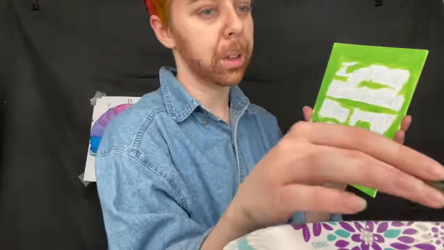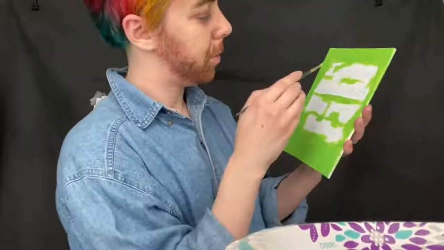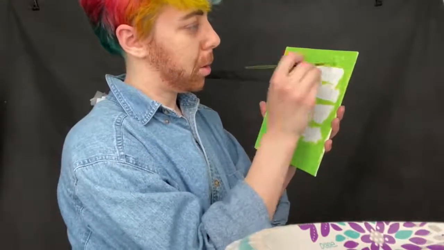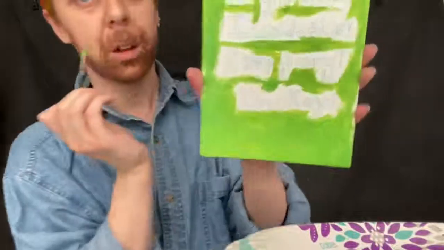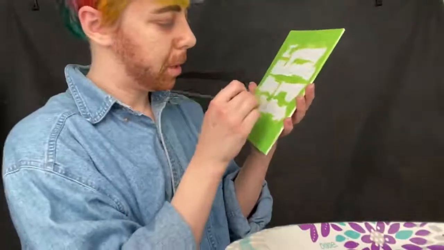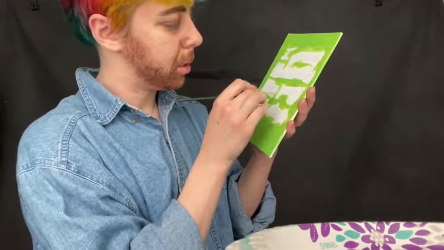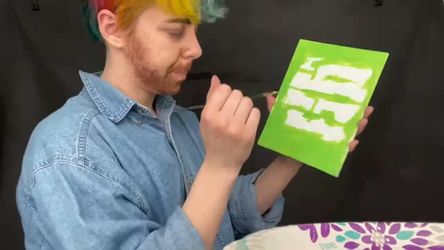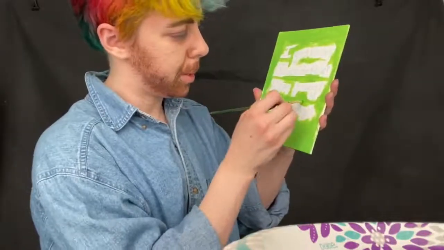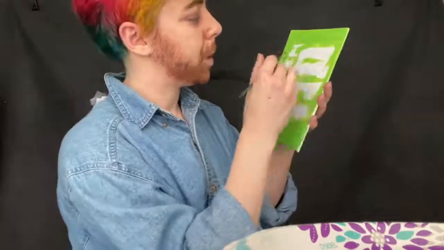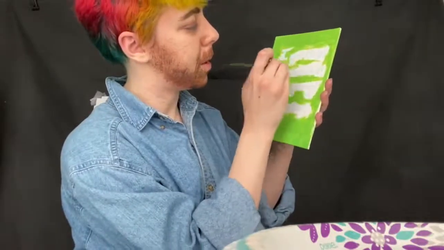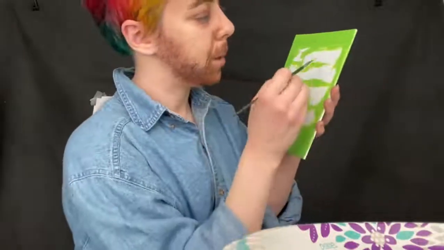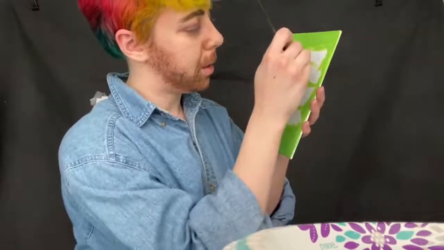These little details will take a little while. So I might fast forward through some of this so that you don't have to wait for me. So here's how it's looking so far. Almost there. Lots of little nooks and crannies to get the paint into. But if you do this on a bigger piece of paper or a bigger canvas, you won't have quite as much of a struggle as I'm having. Only because you'll have more room to work in. And this is a little bit tight.